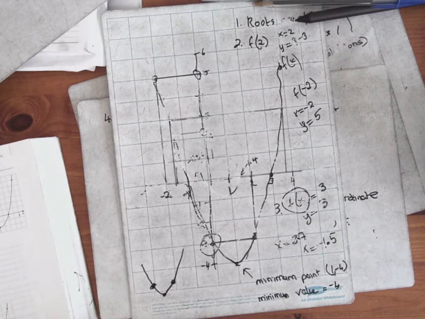Right, that's all the questions I'm going to go through today because I don't want to overload you. So we've done 4. The first one is, where does it cut the x-axis? The second one was, here's x, tell me y. The third one was, here's y, tell me x. And the fourth one was maximum or minimum, depending on whether it's a smiley face or a sad face. Okay?